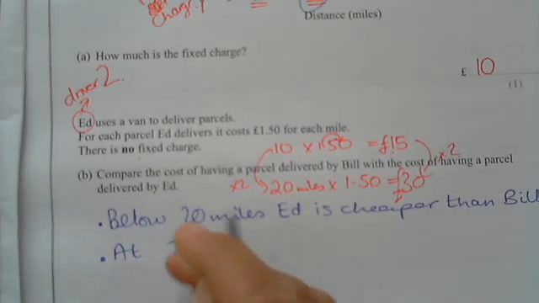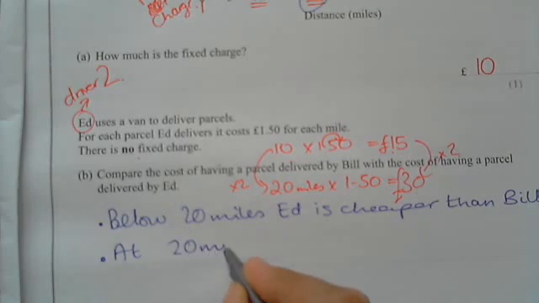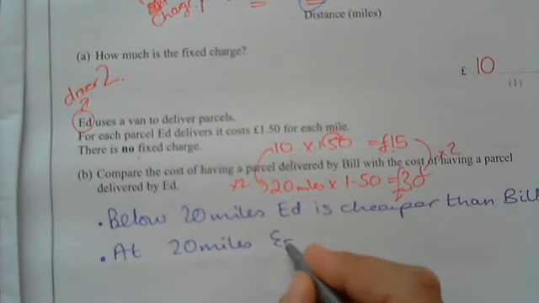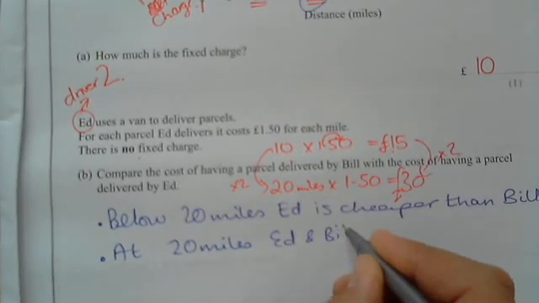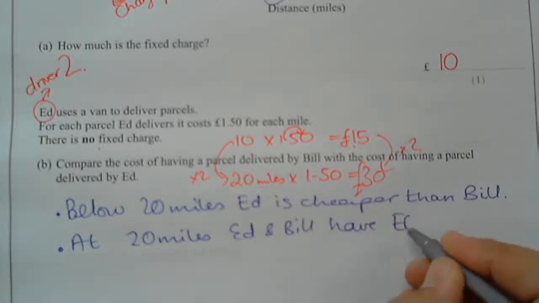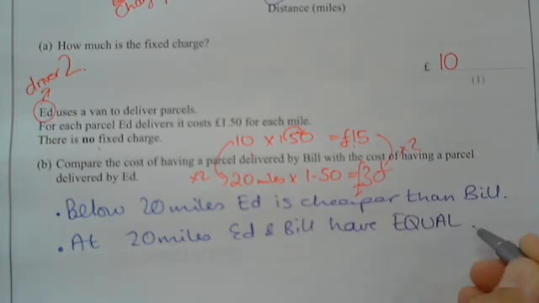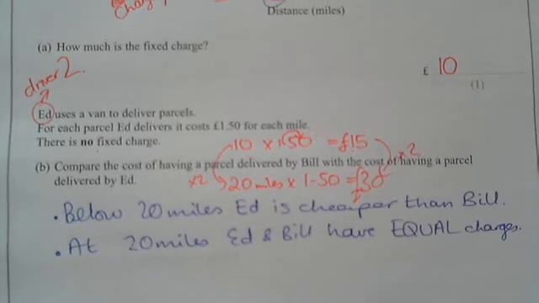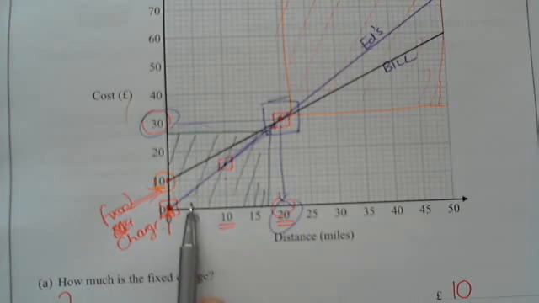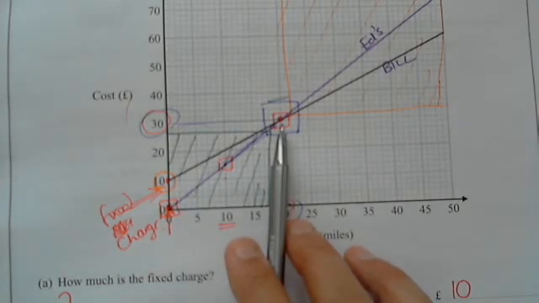So at 20 miles, Ed and Bill have equal charges. Okay, so we've described two sections now. The green section was where we say Ed is cheaper. At this point, they are both equal price.